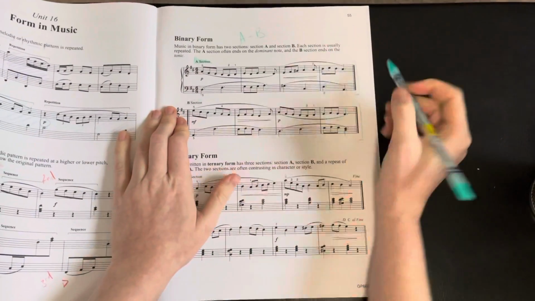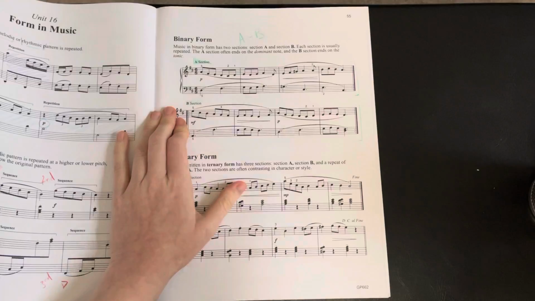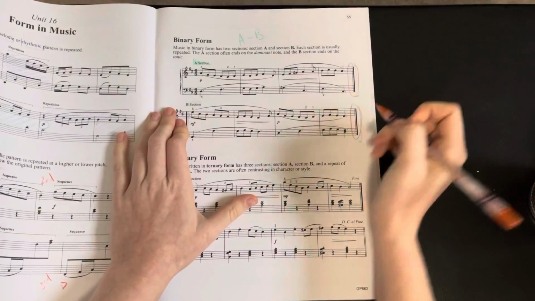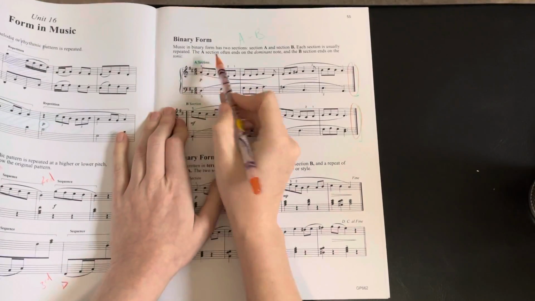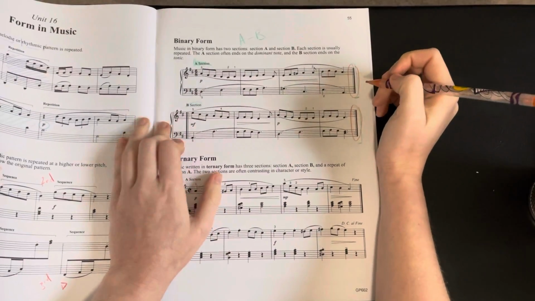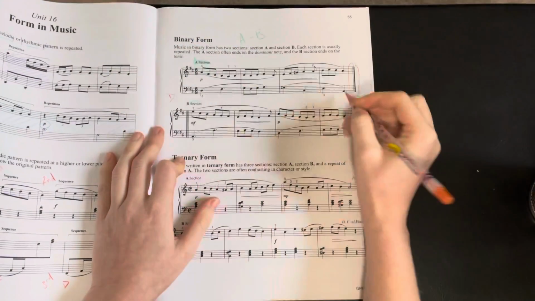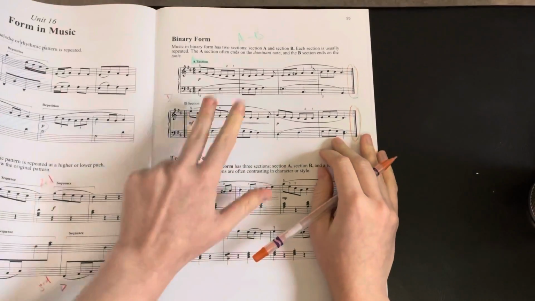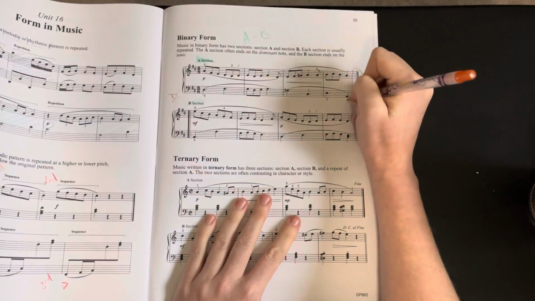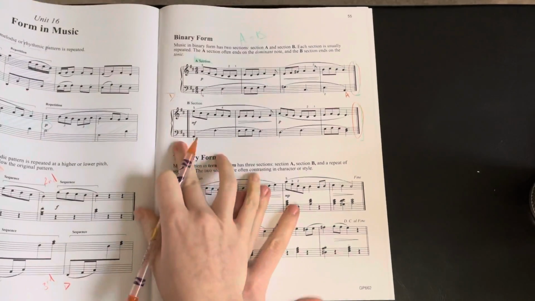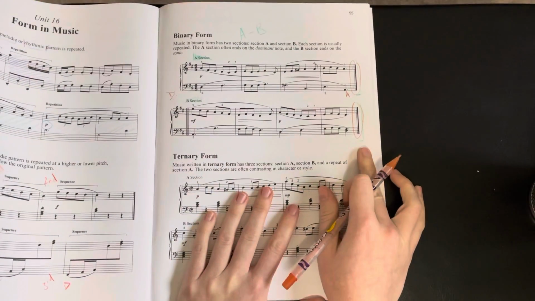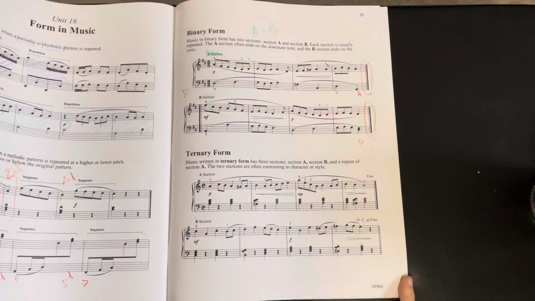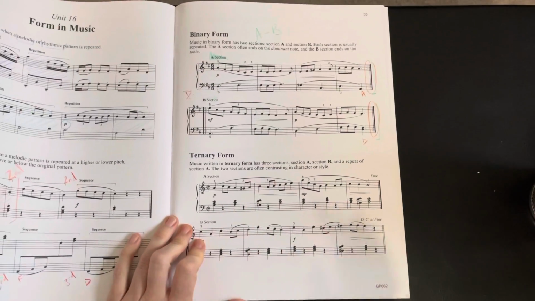It says each section is usually repeated. So that is where this repeat sign comes in. Don't forget to repeat your music. The A section ends on a dominant note. So if we were in the key of D major, the dominant note would be A because it's the fifth scale degree in D major. So D, E, F sharp, G, A. Yep, that checks out. And that was my dog. And then it says the B section will end on the tonic, which is the first scale degree, D, which it does.